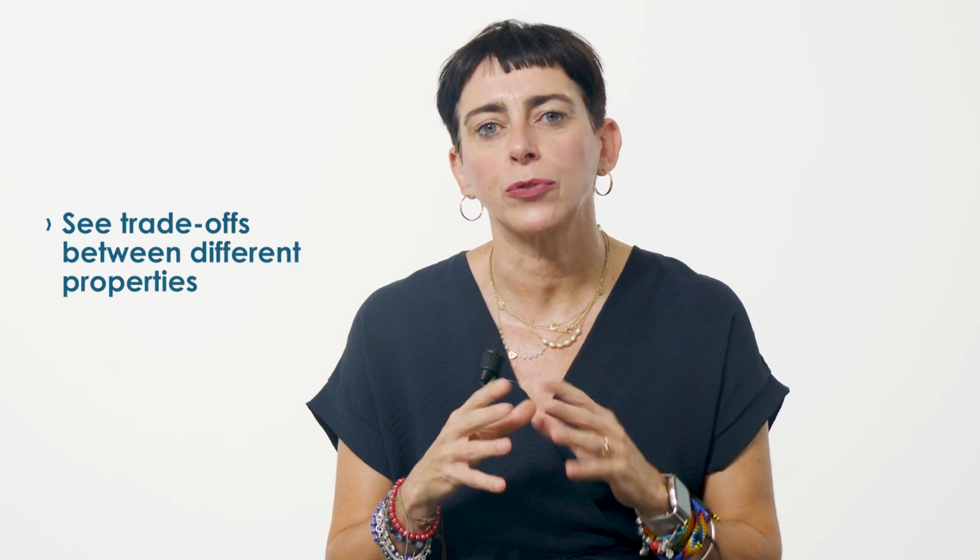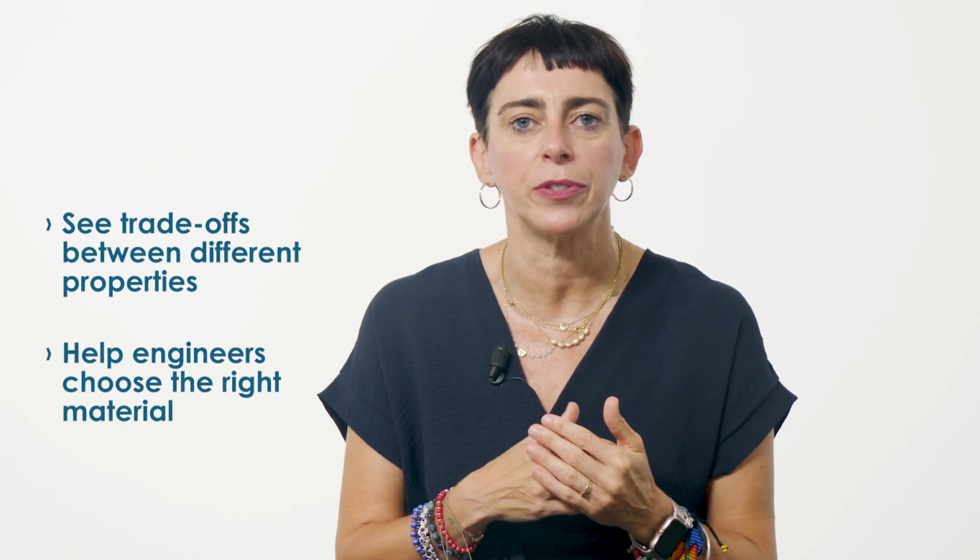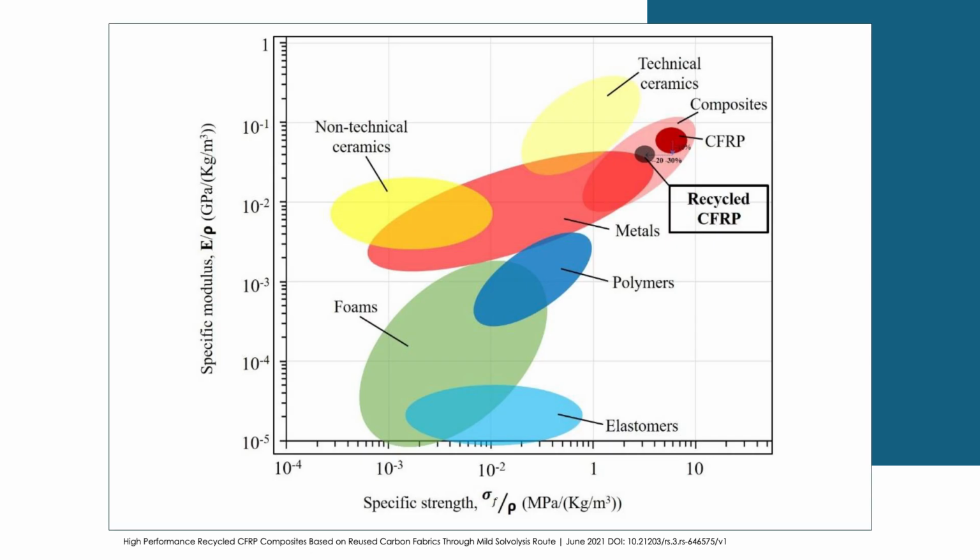In material science, one of the best ways to compare materials is with an Ashby diagram created by Professor Michael Ashby. These charts let us see trade-offs between different properties and help engineers choose the right material for a given design. On this slide, we have an Ashby plot that compares specific modulus and specific strength across material classes. Both are shown on a weight basis, so strength and stiffness are divided by density. That's especially important in designs where weight matters.